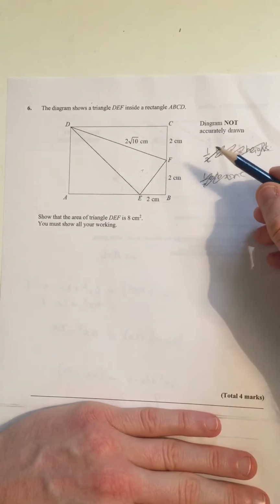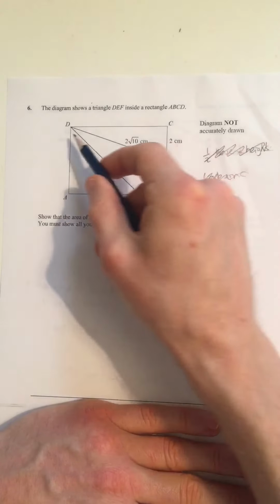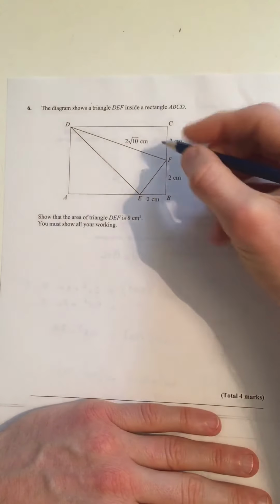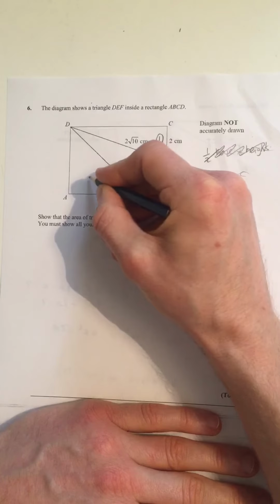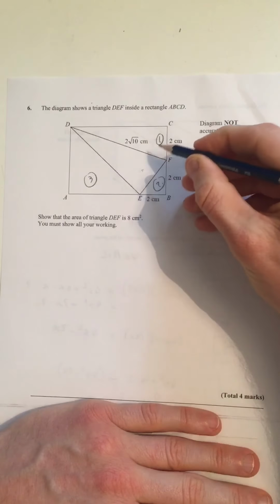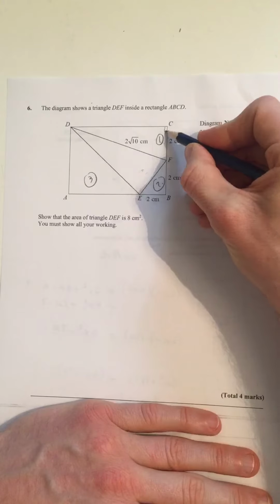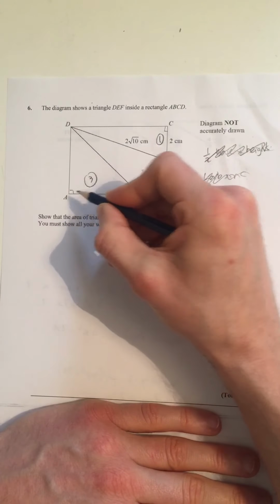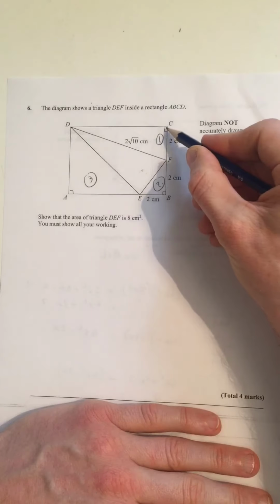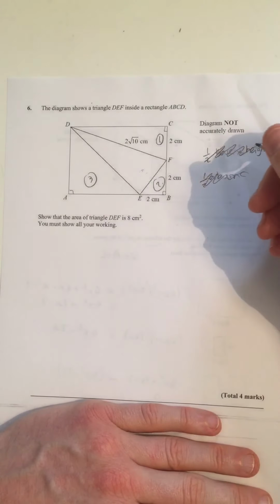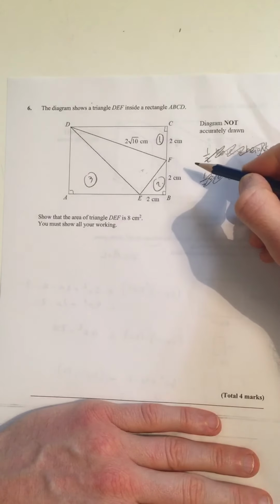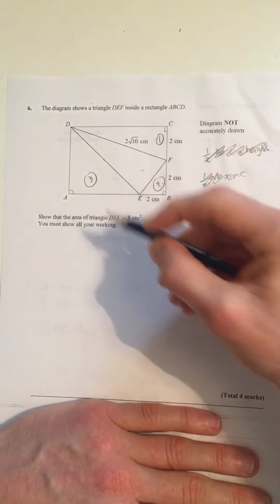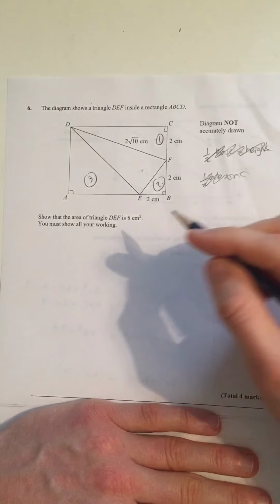And what we could do is work out the area of the whole rectangle and then take away the areas of triangles 1, 2 and 3. Because triangles 1, 2 and 3 are all right-angled. We know that because this is a rectangle, so each of those are going to be right angles. So we could work out the area of these triangles really easily and take them away from the area of the big rectangle. So that's the method we're going to use.